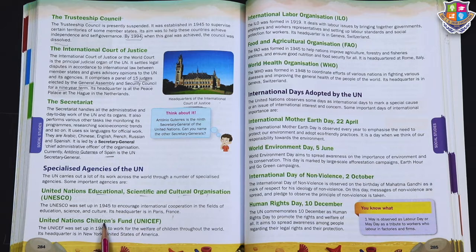United Nations Children's Fund (UNICEF). UNICEF was set up in 1946. Soon after UNESCO, UNICEF was set up to work for the welfare of children throughout the world. Its headquarters is in New York, United States of America.